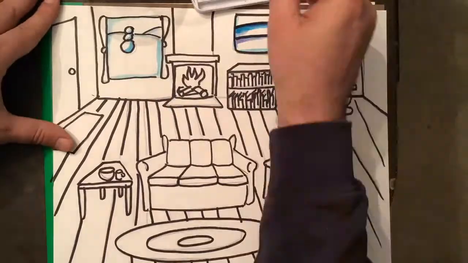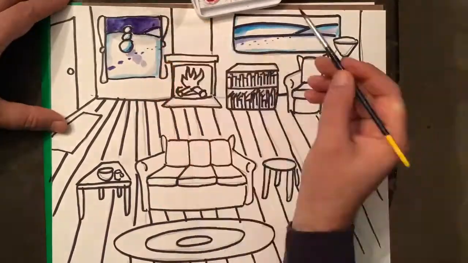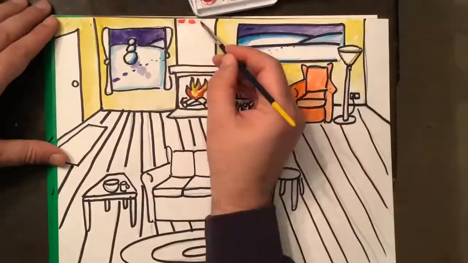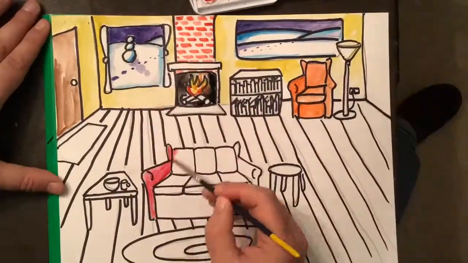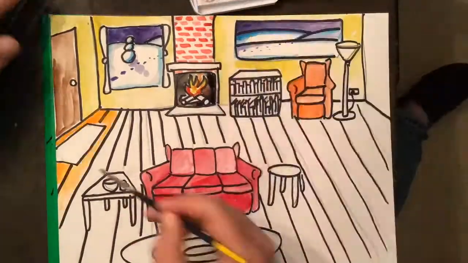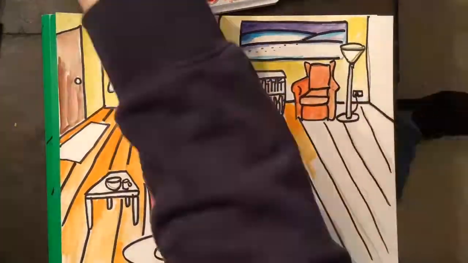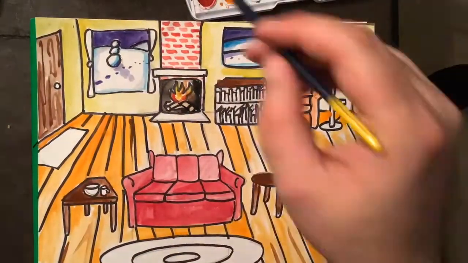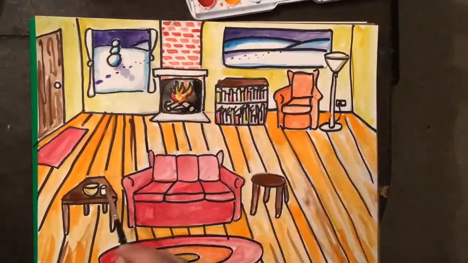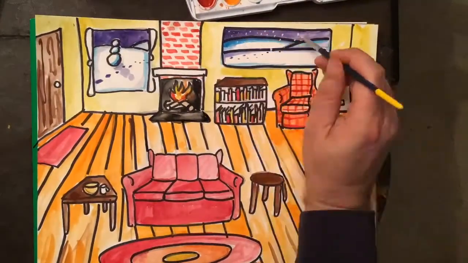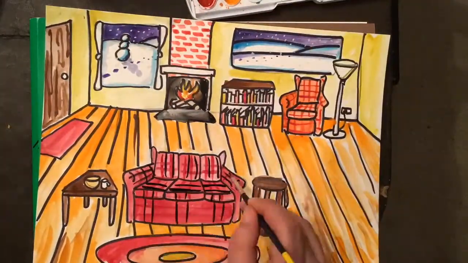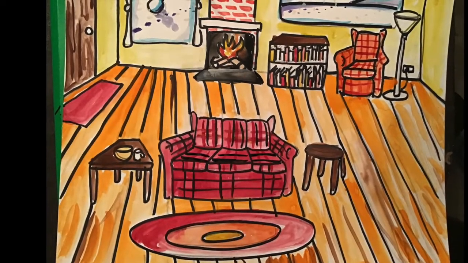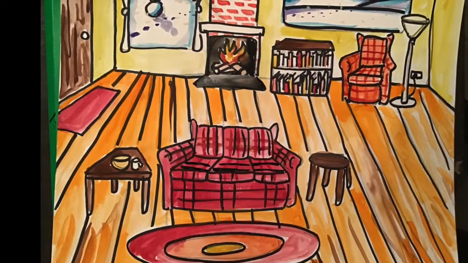So after everything is outlined, I'm painting, and I'm using cool colors for the outside. So purples and blues and greens. I mainly just use purples and blues. And now I'm using warm colors for the inside. Red, oranges, yellows, browns. After I paint everything on the inside, I'm going to go back in and I take white and I add little snowflakes. I add details. I make sure everything looks nice and neat.